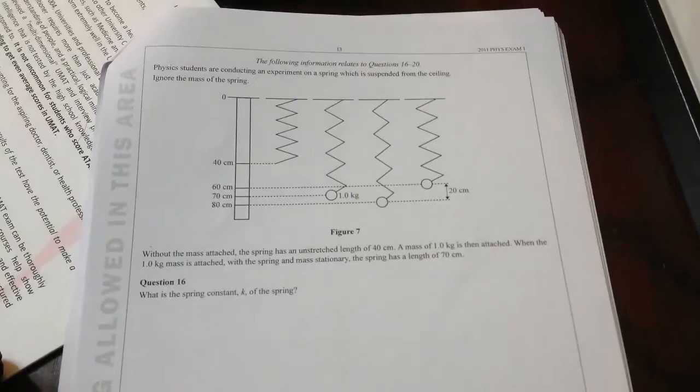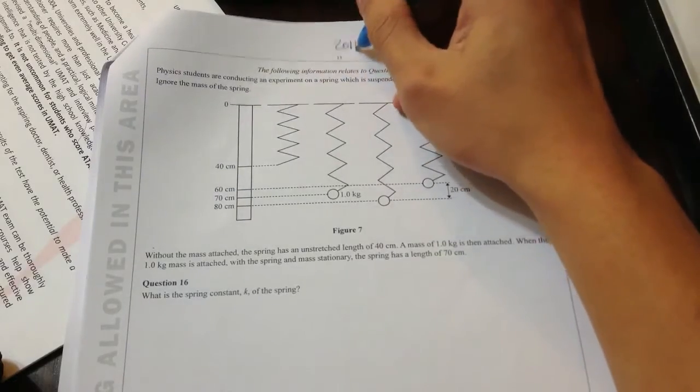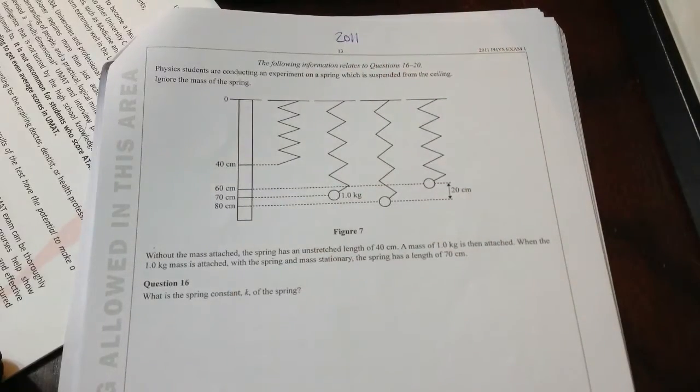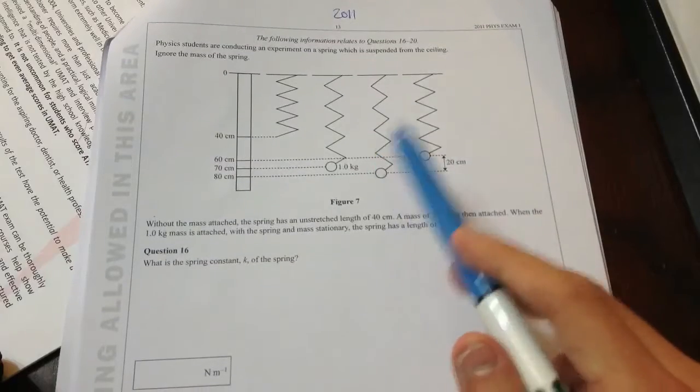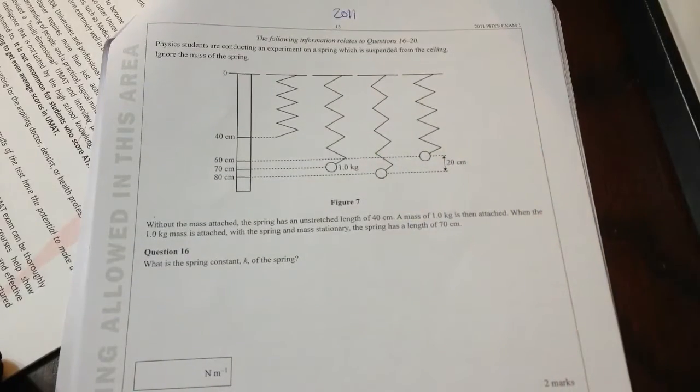I'm just going to quickly have a look at this spring question. It's the 2011 paper, starting with question 16. Shouldn't be too hard, but I'll give you maybe 10 or 20 seconds to have a look and understand what's going on. Okay, so what's going on?